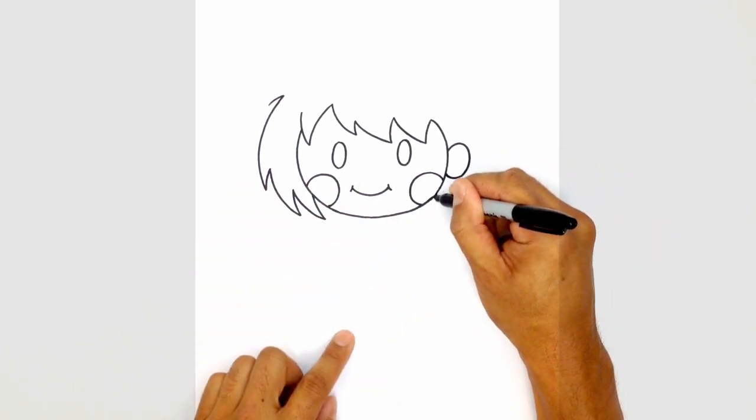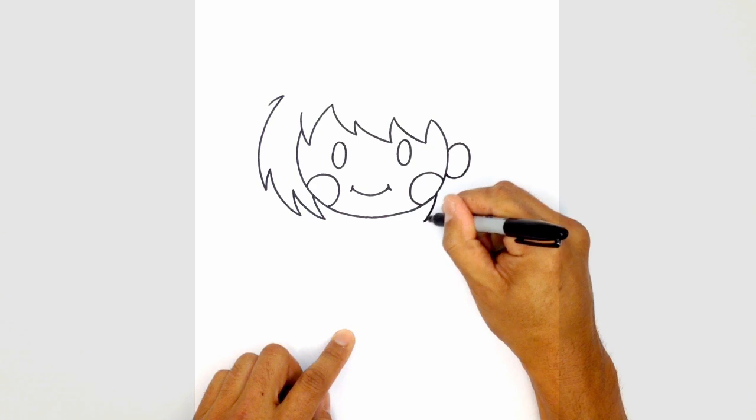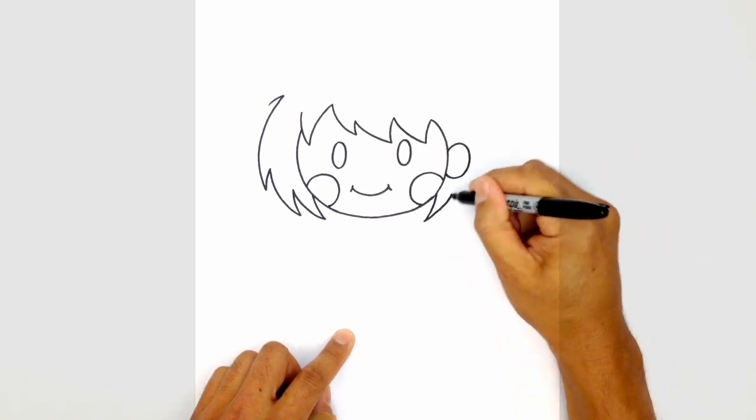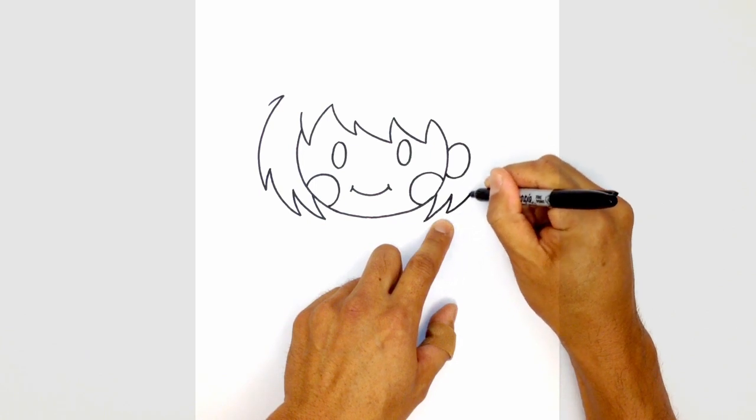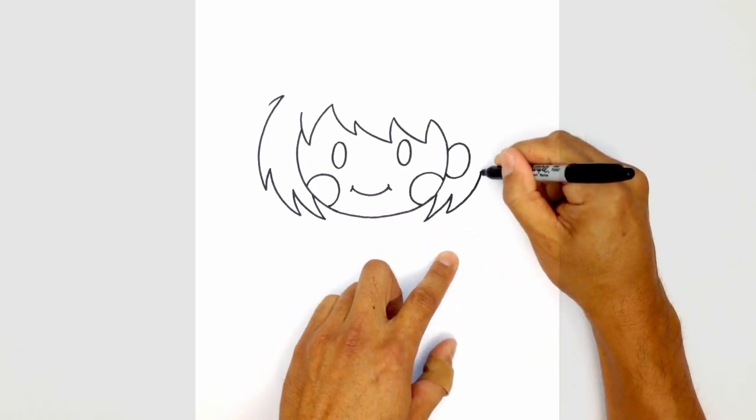Starting beside the cheek on the right, we'll curve down. We'll curve this back up. We'll curve down. Now we're going to go up towards the side of the ear. So curving up, and we'll curve down.